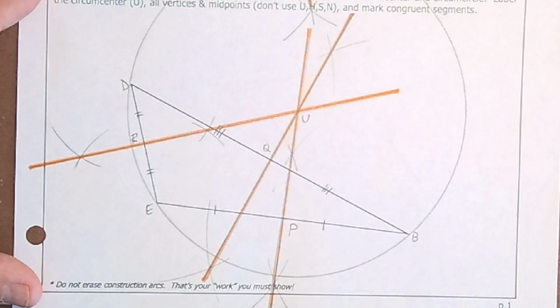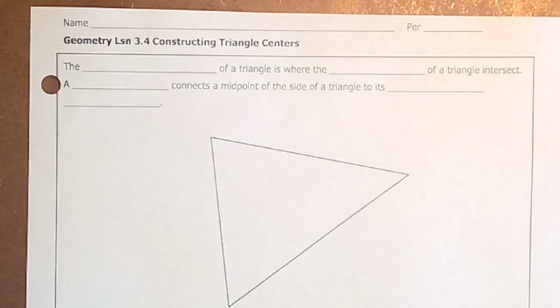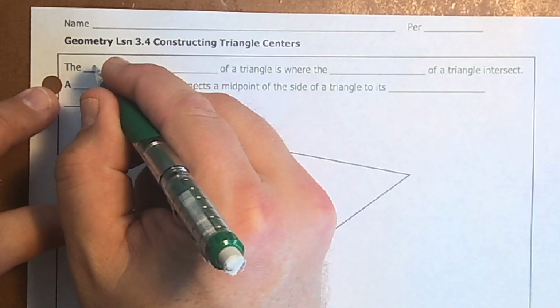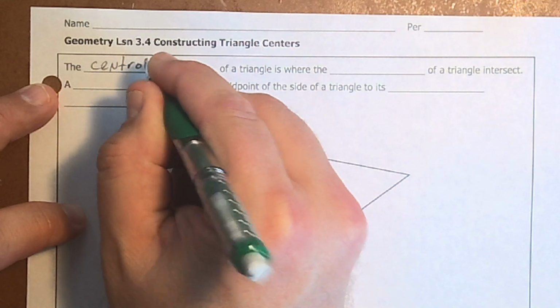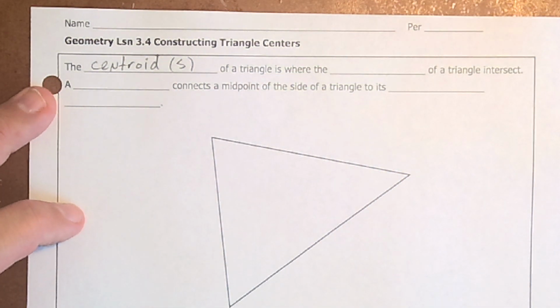Any questions on the first center of the triangle, the circumcenter? Everybody good? All right, let's work on the second one. Okay, so now a different triangle center. This one that we're looking at is called the centroid, C-E-N-T-R-O-I-D, centroid. And in parentheses after that, I want you to put an S.